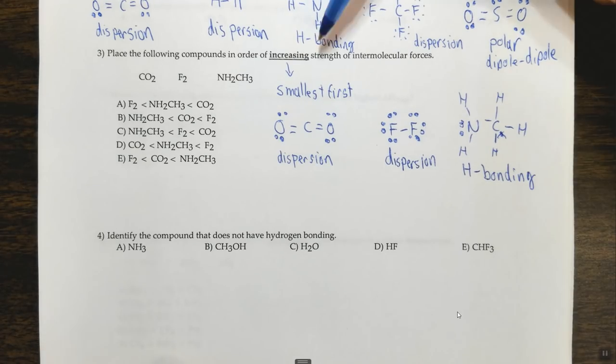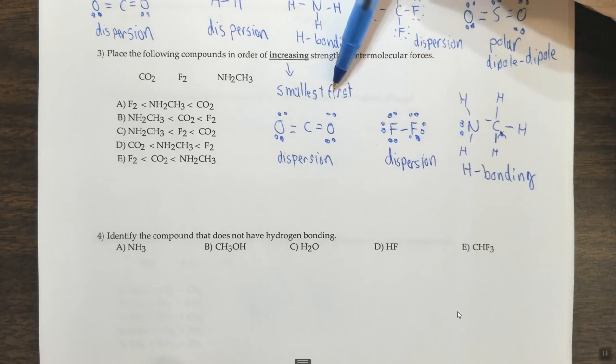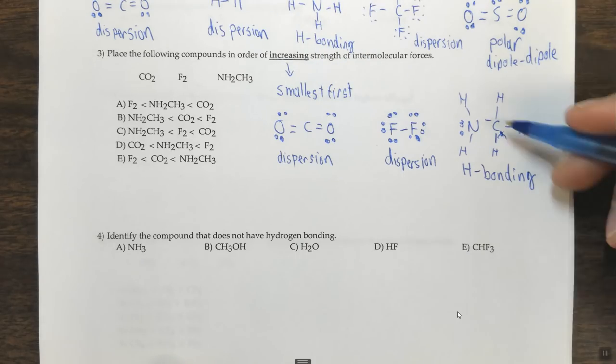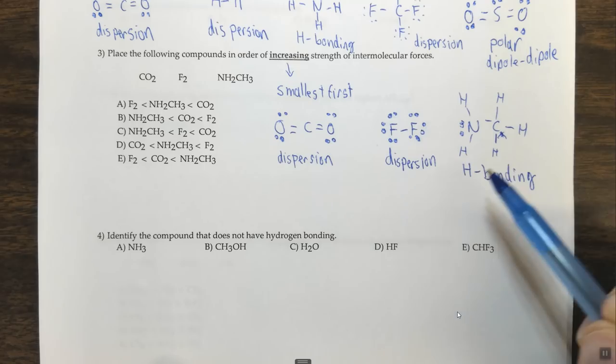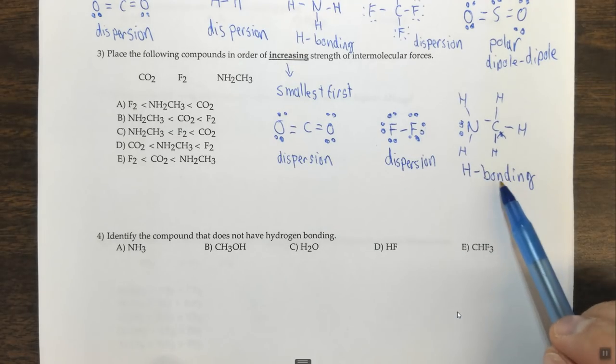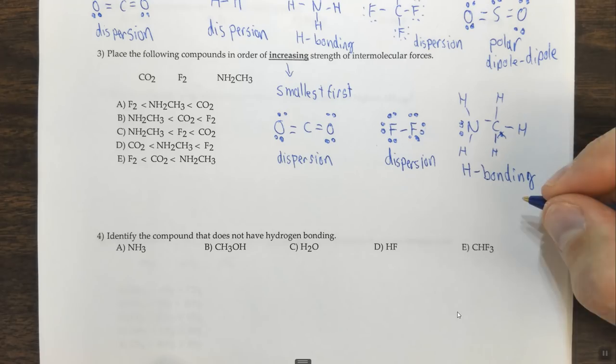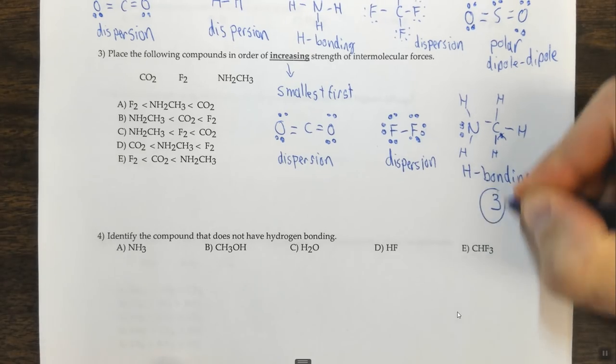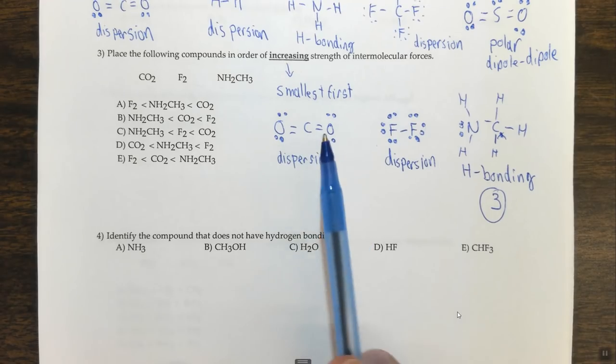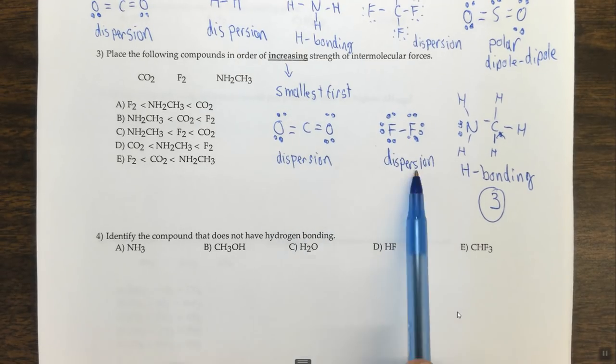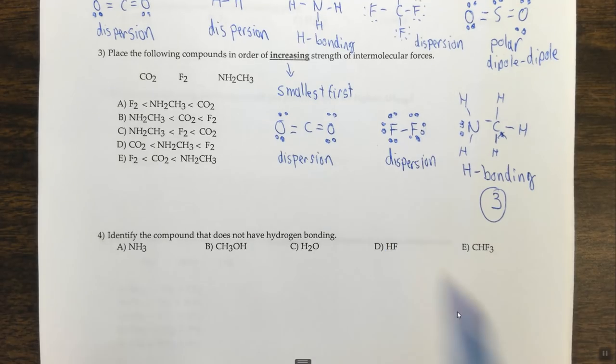So we're looking at increasing strength of intermolecular forces with the smallest first. So we're going to label the one that's smallest as 1. Well, in this case, hydrogen bonding trumps dispersion forces. So hydrogen bonding is going to be the highest. So I'm going to write this as 3. Now, how do we deal with CO2 and F2, which both only have dispersion forces? Well, in order to deal with these, we have to look at the size. And in this class, size can be in terms of molar mass. That is not always the case, but here that's what we're going to go with.